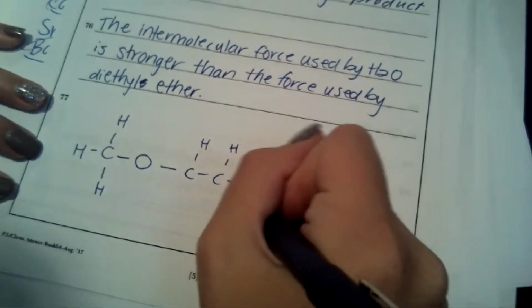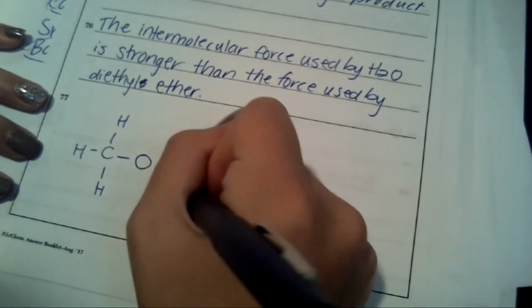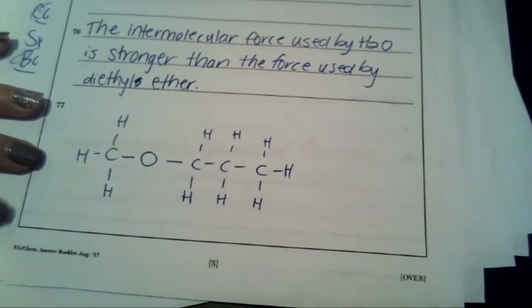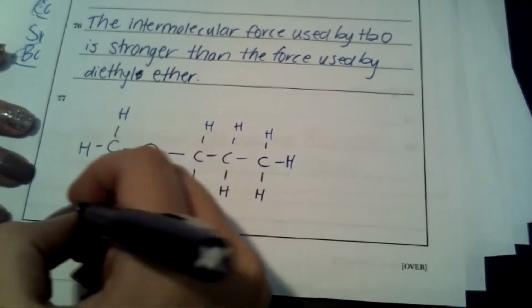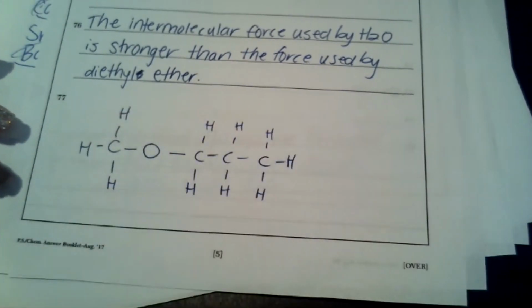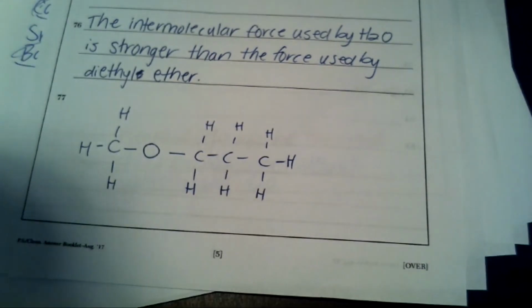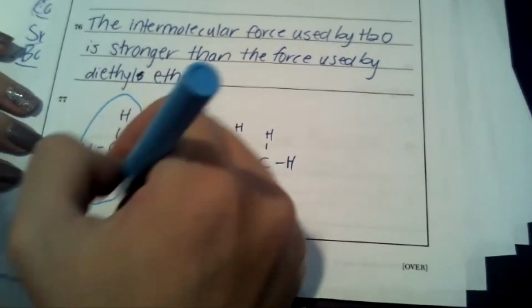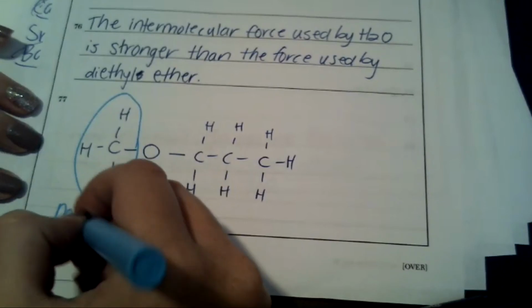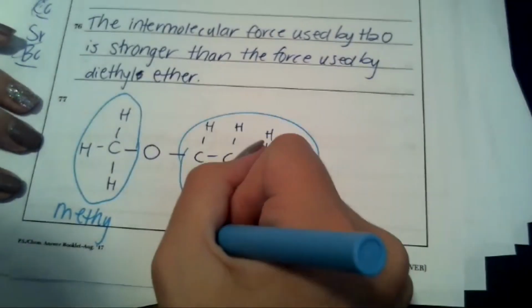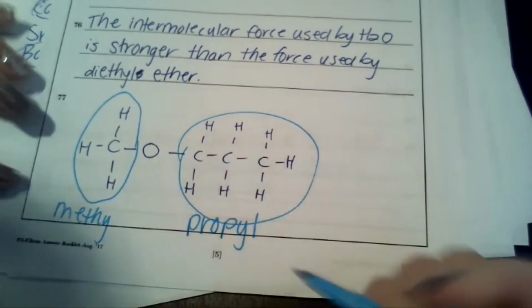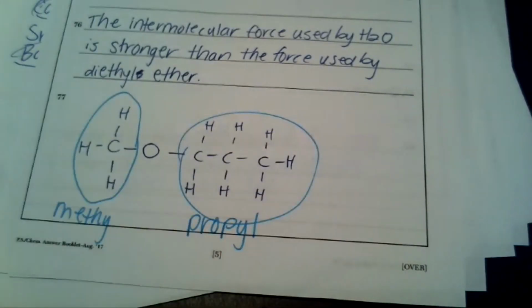So this one I'm going to do, and this is going to be named, not that they asked, but just for your reference. This group here, a 1-carbon dangle, is a methyl, and this is a 3-carbon dangle, which is a propyl. I got those prefixes from table P. And then I'm going to put these in alphabetical order.